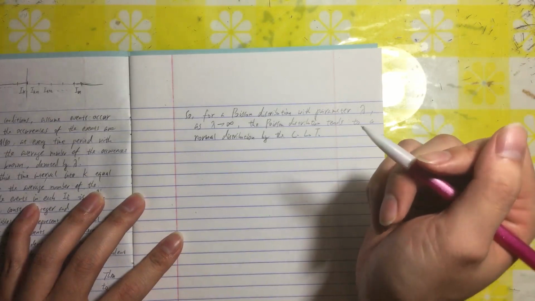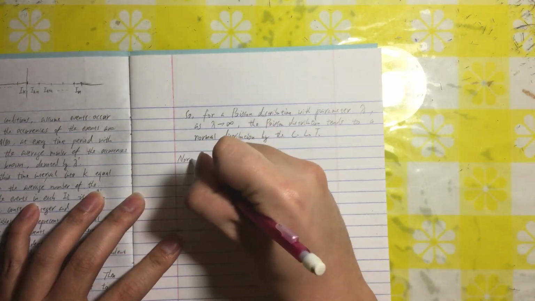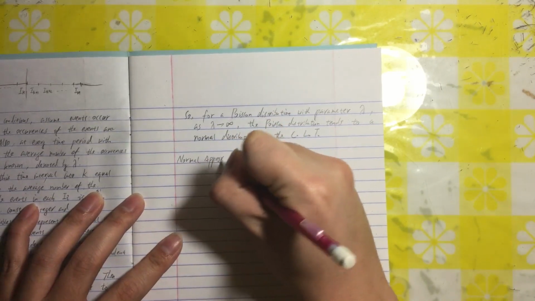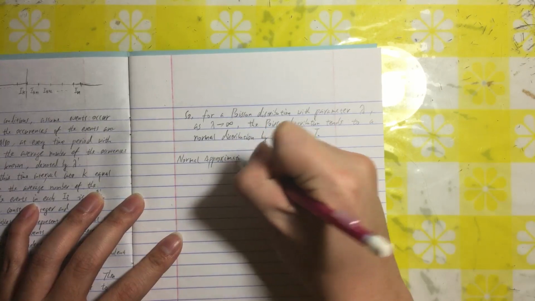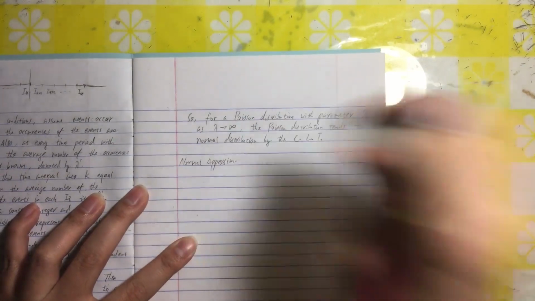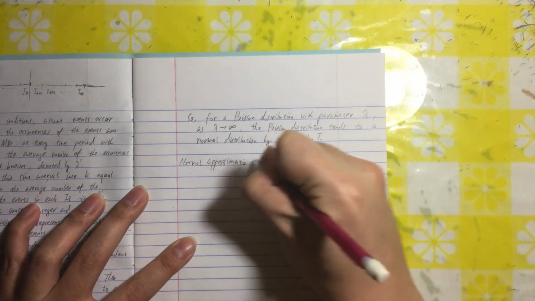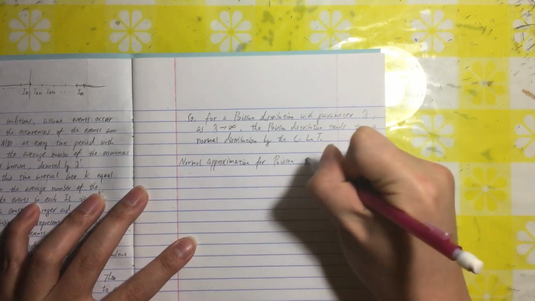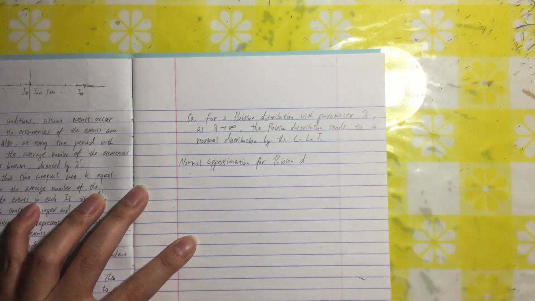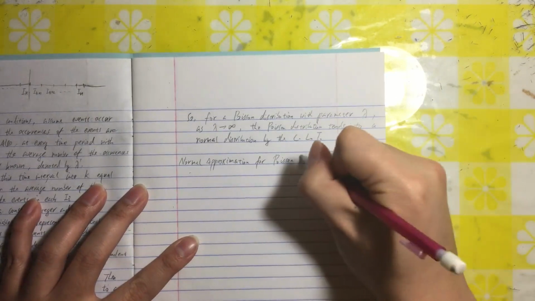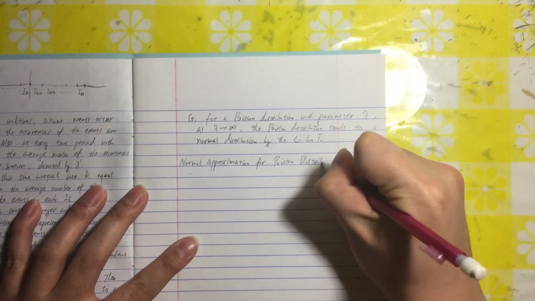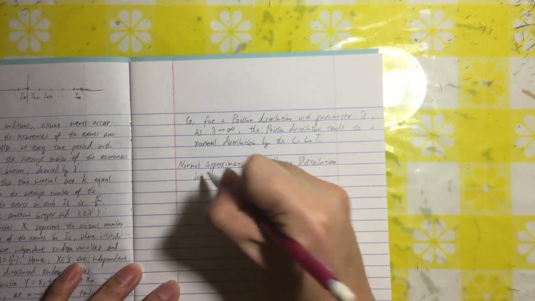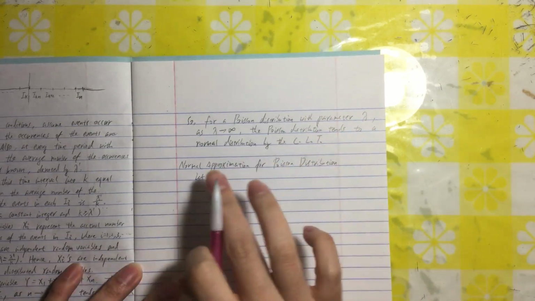So let's make a conclusion here. For the normal approximation for Poisson distribution, let x be a random variable. There's no difference whether I call this x or y.